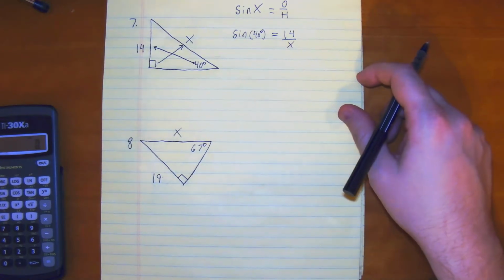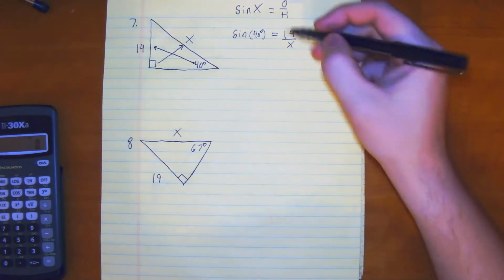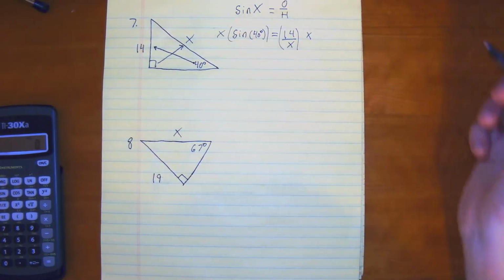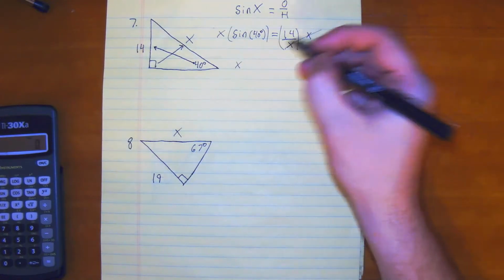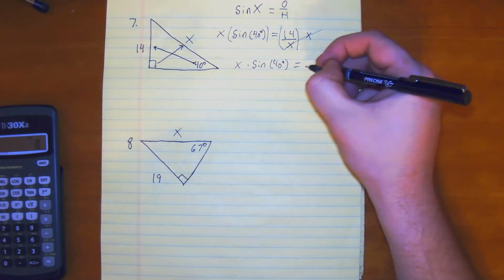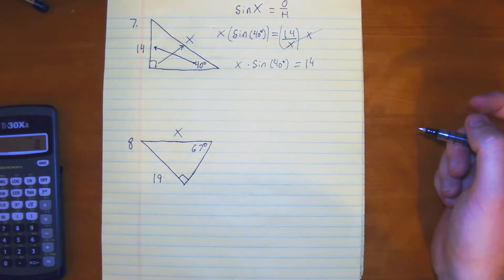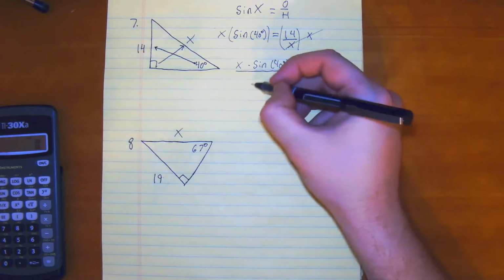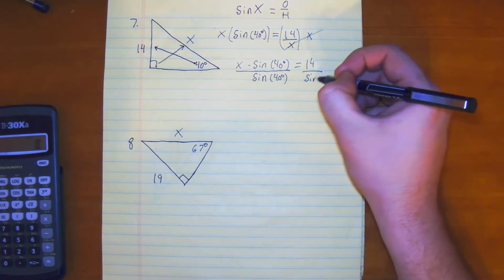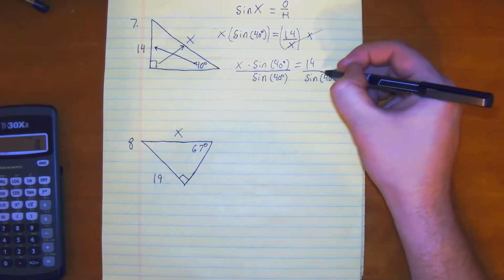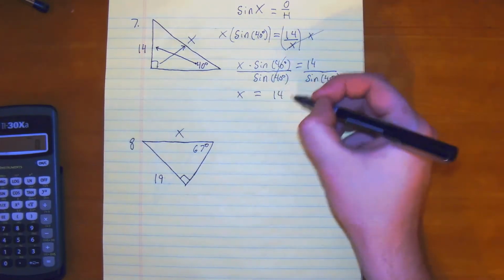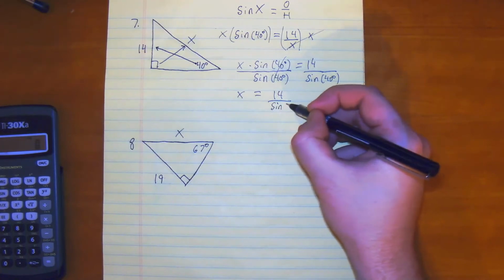From here, we need to get x by itself. So we need to multiply x to both sides to get it in the numerator. Cancels. We get x times the sine of 40 degrees is equal to 14. From here, you divide both sides by sine of 40. Divide by sine of 40. Cancels. You get x is equal to 14 divided by sine of 40.